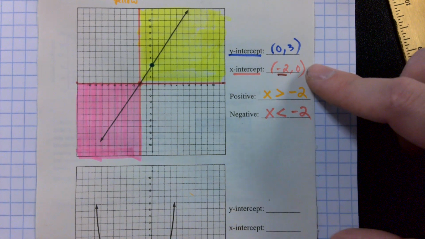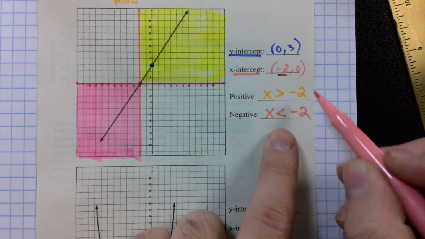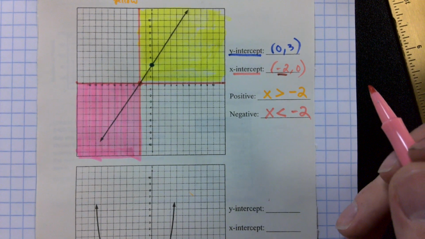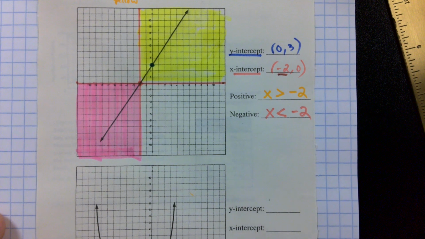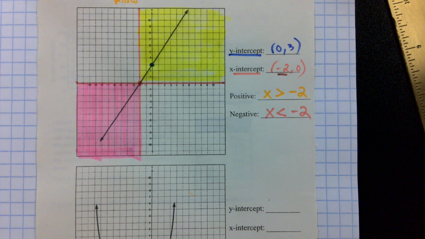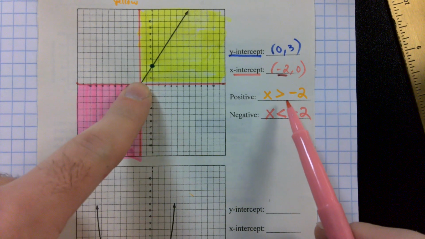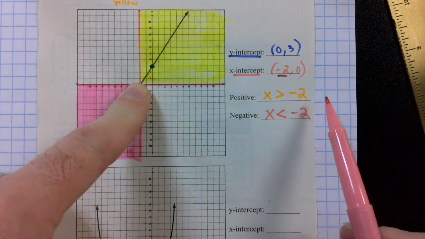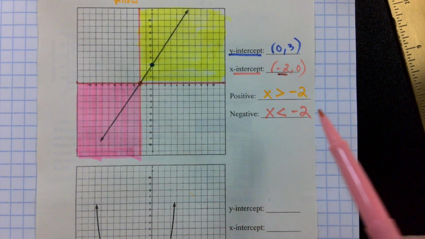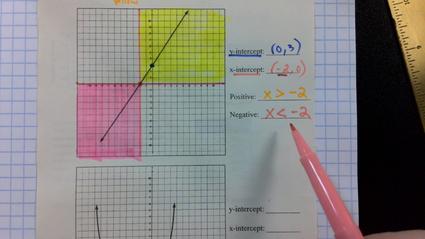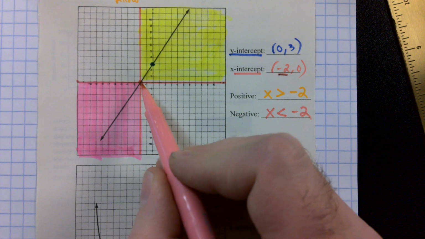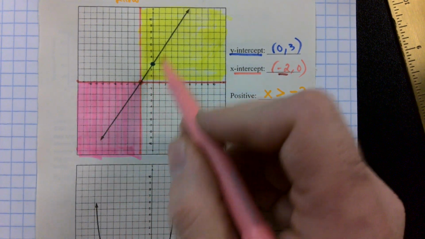So here we only had one x-intercept. We're going to only use that -2 when we're writing our intervals. We just have to be careful which way the little sign is going, the greater than, less than sign. What these intervals state is that my function is above the x-axis after -2, or greater than -2, and my function is below the x-axis when we get less than -2. What this tells us then is that -2, like I said yesterday, is the turning point where our function dips.